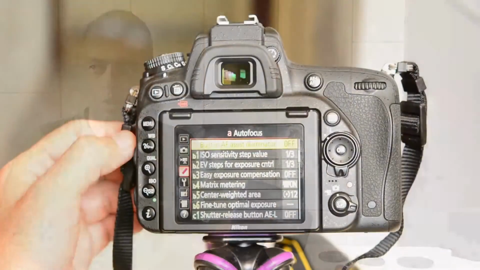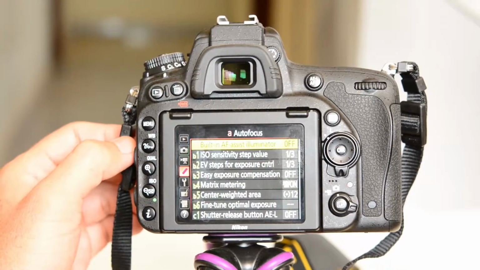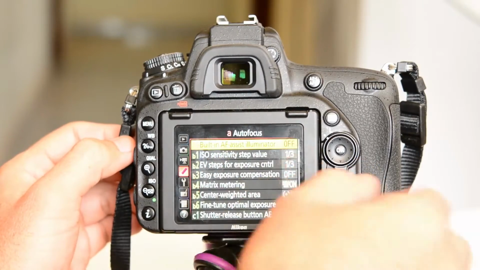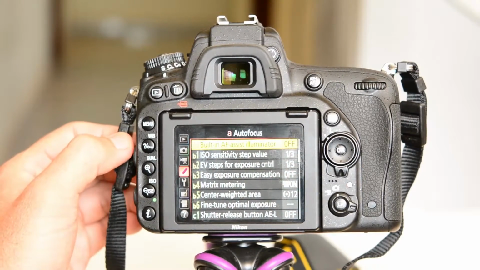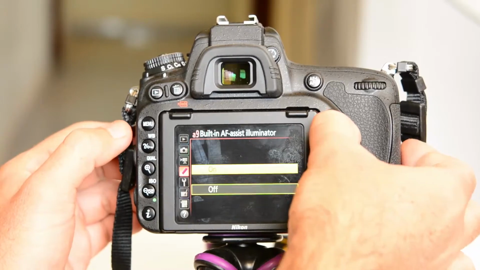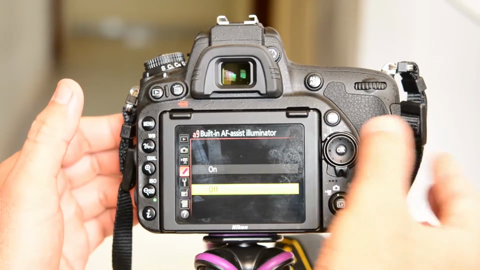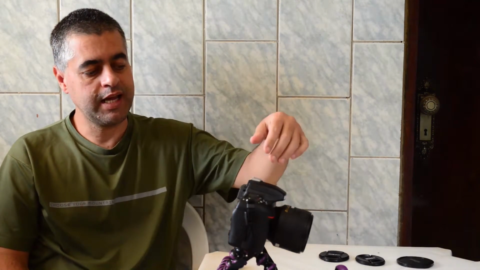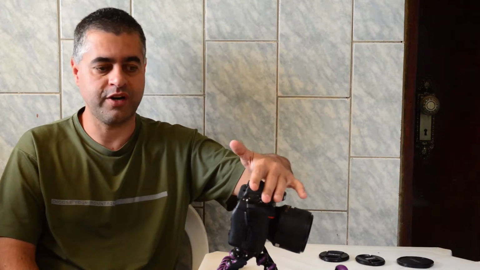Well, let's move to the last option in here, which is built-in AF assistant illuminator. In my case, it's off, and I like it to be off. If you press OK, you're going to have the option to turn it on or turn it off. What it does, if the lighting is not okay, it's getting dark, the camera, especially if it's on, of course, will turn on a red light in here, and a beam of light will help the camera focus on your subject. I like it off because, first of all, this camera is very good in a low light situation. It focuses very well.